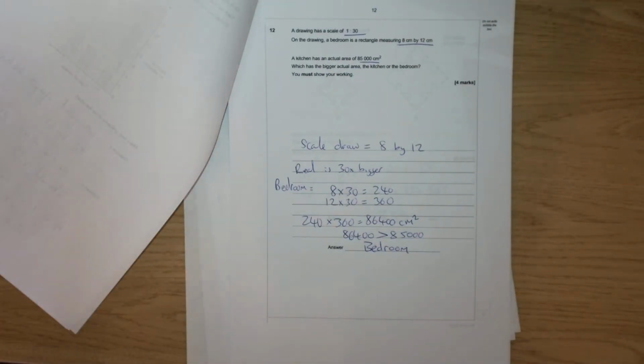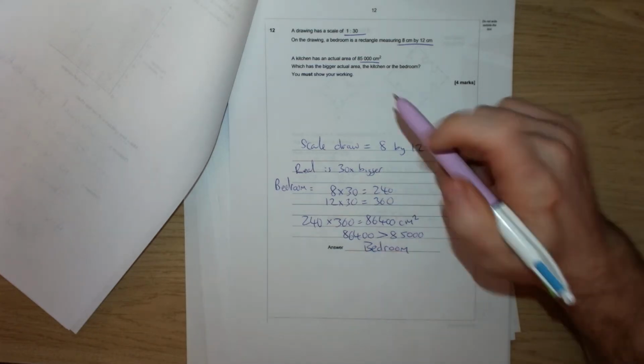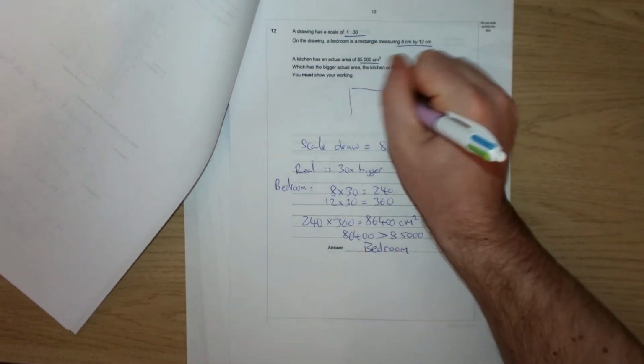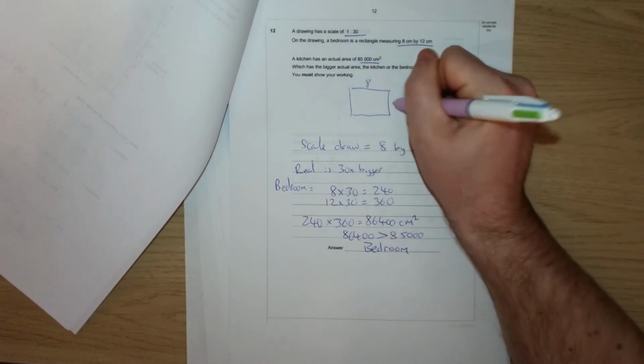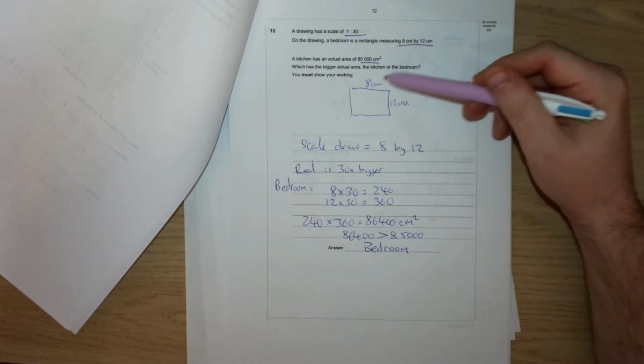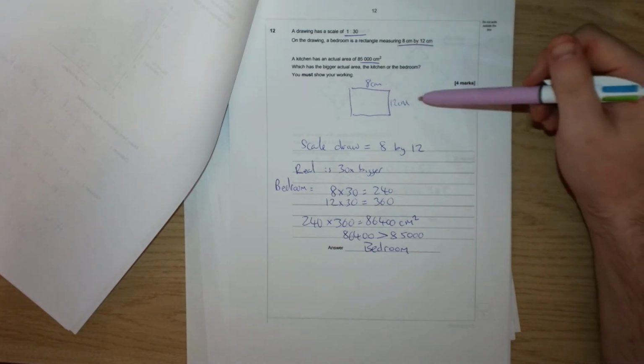Number 12. A drawing has a scale of 1 to 30, so that means the drawing is 30 times smaller than in reality, or reality is 30 times bigger. So 1 centimetre is worth 30 centimetres in real life. A bedroom is a rectangle measuring 8 centimetres by 12, not drawn to scale. So it's going to be 30 times bigger in real life.